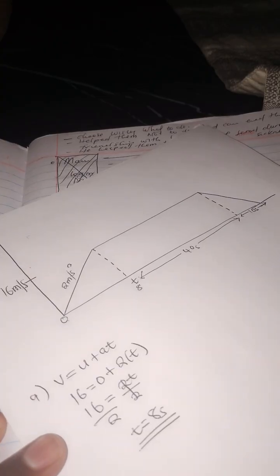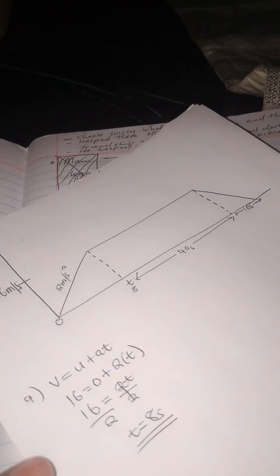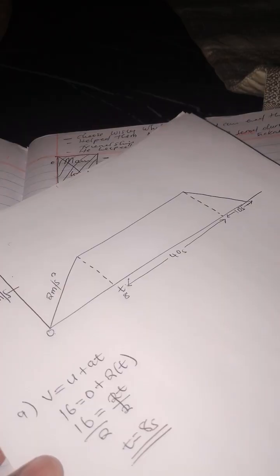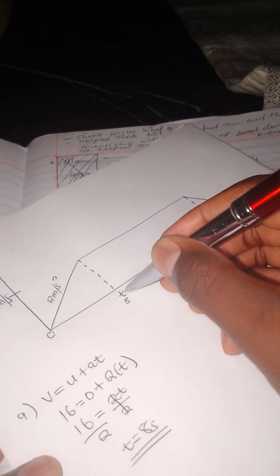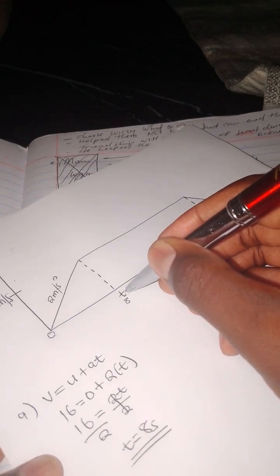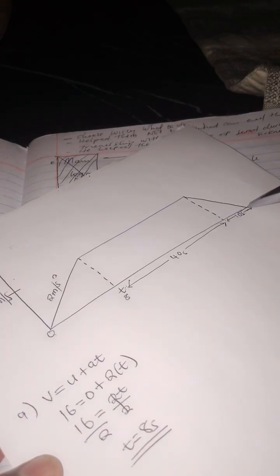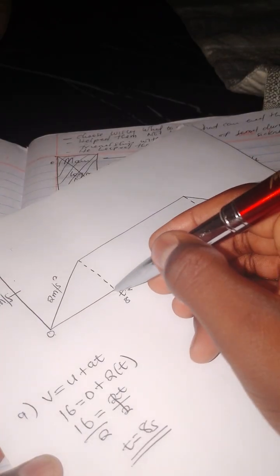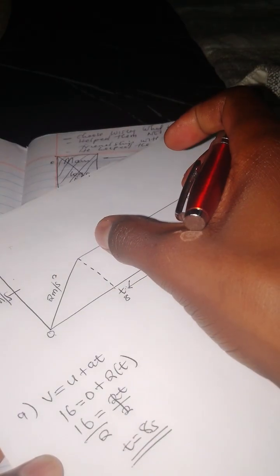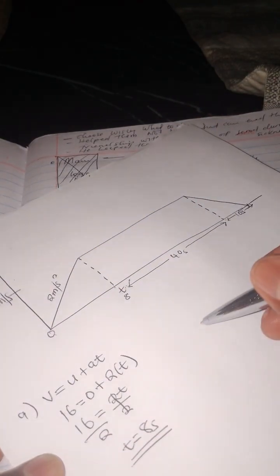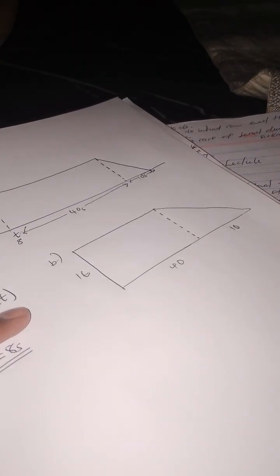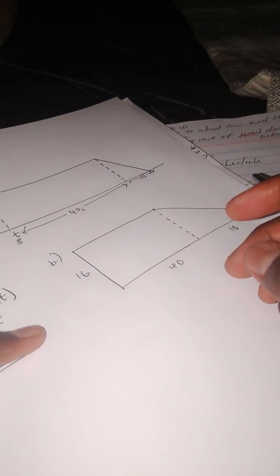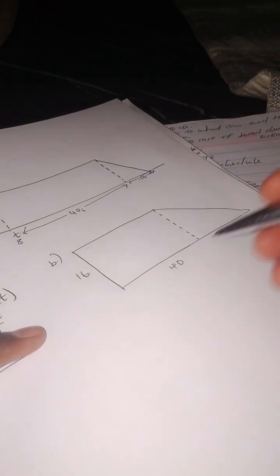So now the question is saying the distance traveled in the last 50 seconds. In the last, meaning we are going to start counting from here. This is 10 plus 40, it's 50. So they are talking about this distance from here to here. We're going to have something like this.